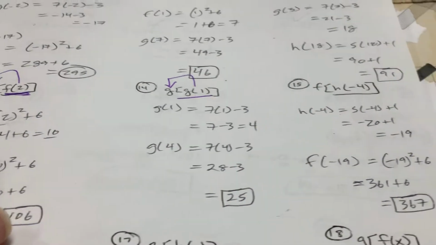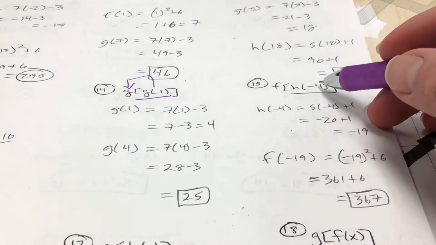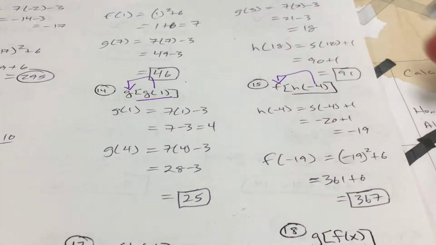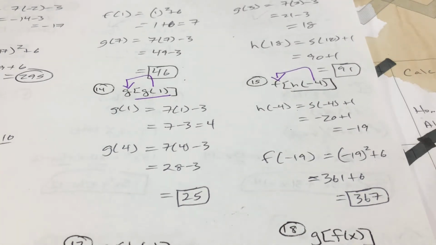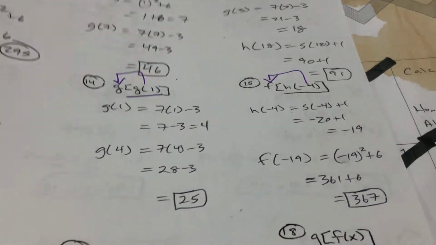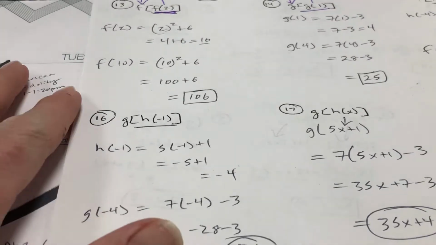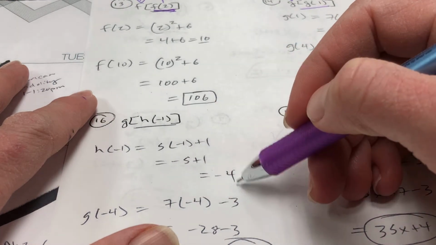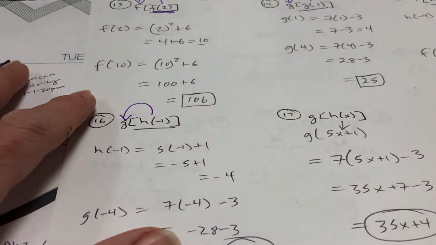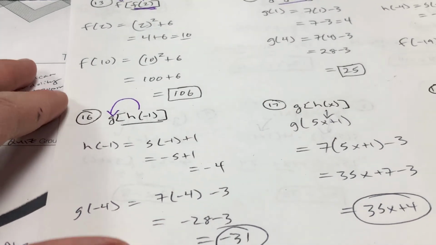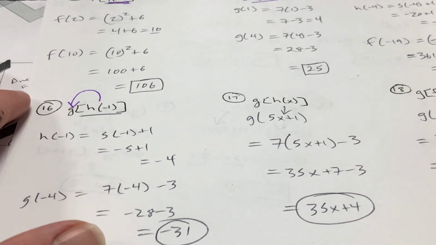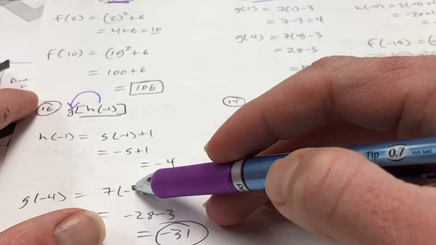H of negative 4, 5 times negative 4 plus 1. Then I take that answer and I plug it in for f. Negative 19 squared plus 6. H of negative 1. 5 times negative 1 plus 1. And I take that negative 4 and I plug it into g of x. 7 times negative 4 minus 3. Again, just make sure you're plugging into the right equation. G of x is 7x minus 3. So 7 times what I'm plugging in for x minus 3.